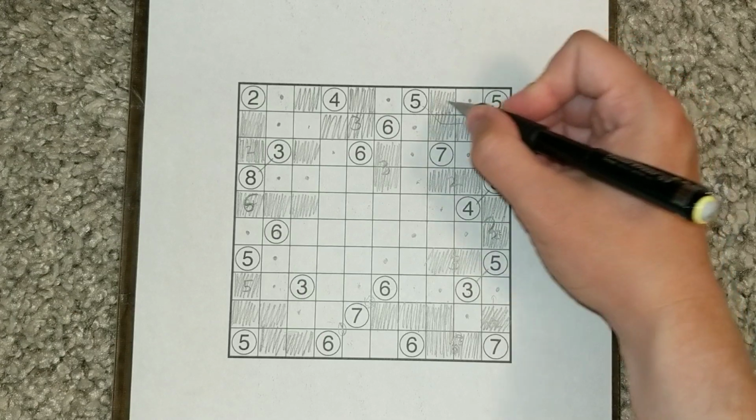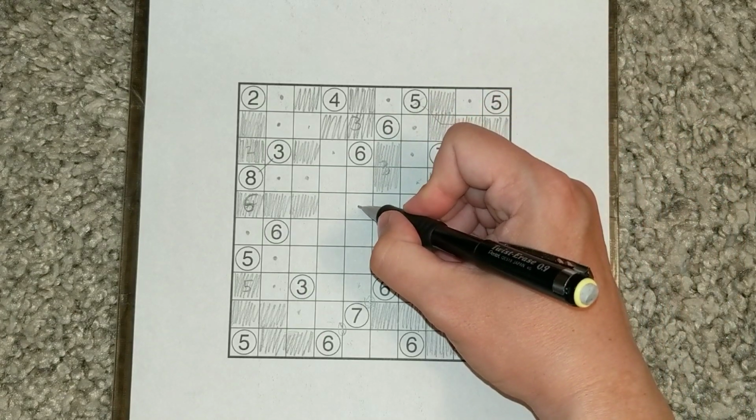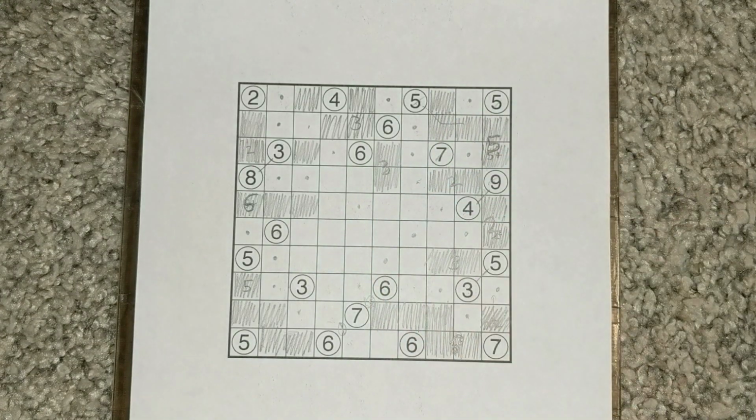This is used. We finished these clues all up. This 3 coming down won't use that cell. It's going to be one of these 2 shaded to finish it.